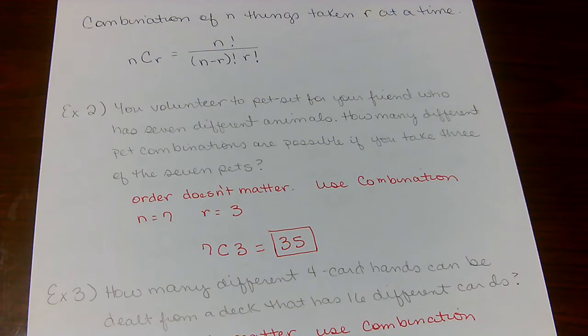Number 2, you volunteer to pet sit for your friend who has 7 different animals. How many different pet combinations are possible if you take 3 of the 7 pets? Well, here again, it's not in a specific order. We're not putting the animals in first, second, and third place. So combination is going to be used because the order does not matter.